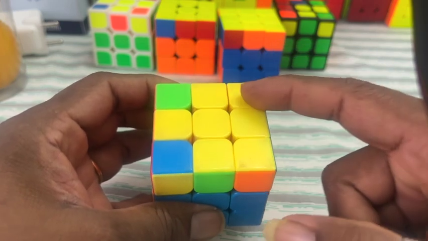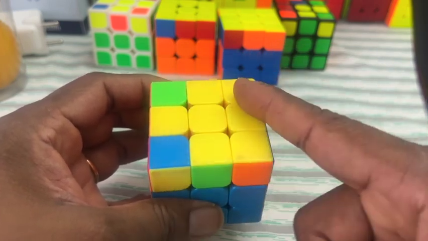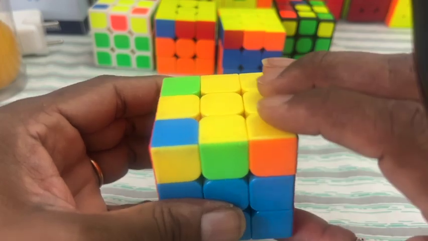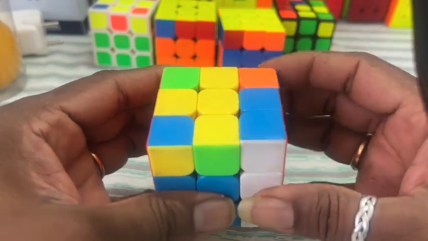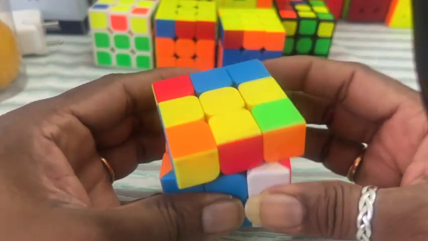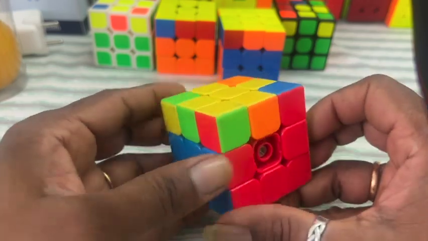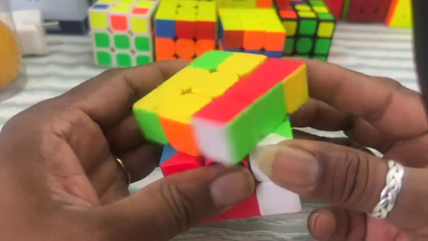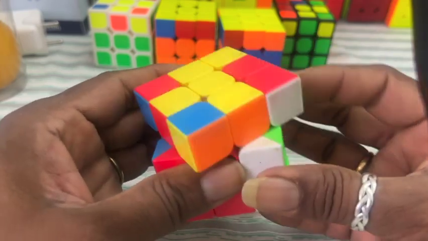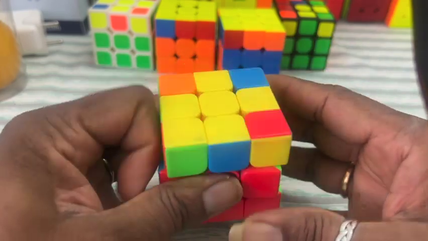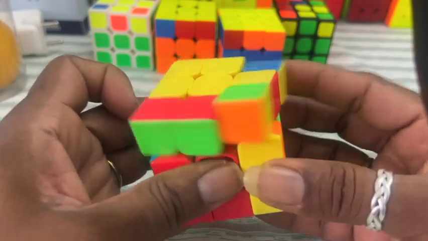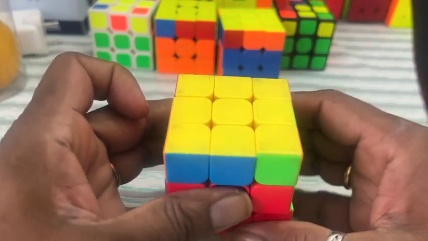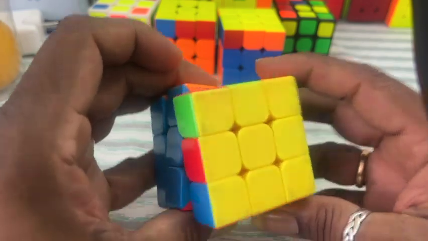See, now you remember you got the two straight lines, standing lines. Keep it to your right side and do the same formula. RU, RAU, RU2, RA. So now the fish came, so we can directly do this. RU, RAU, RU2, RA. So again the fish comes. RU, RAU, RU2, RA. So why am I showing you all these combinations?